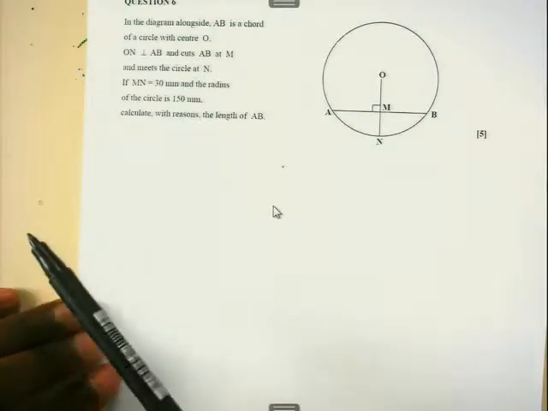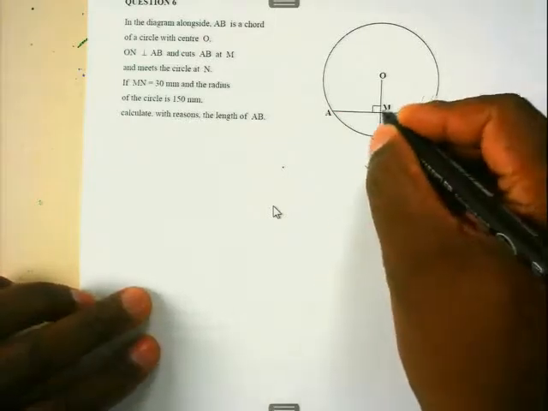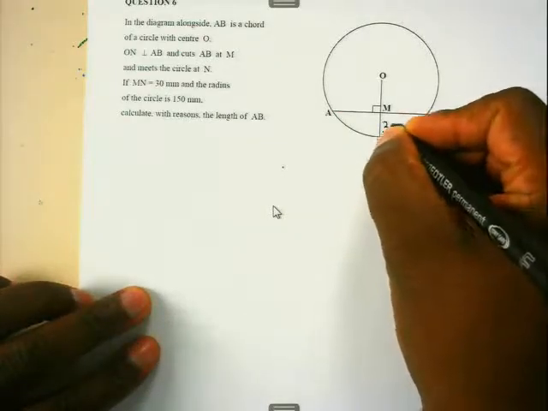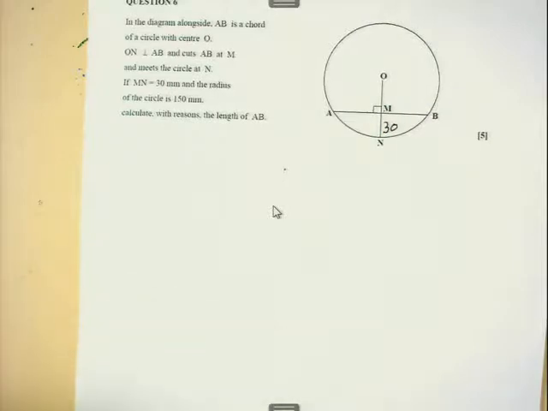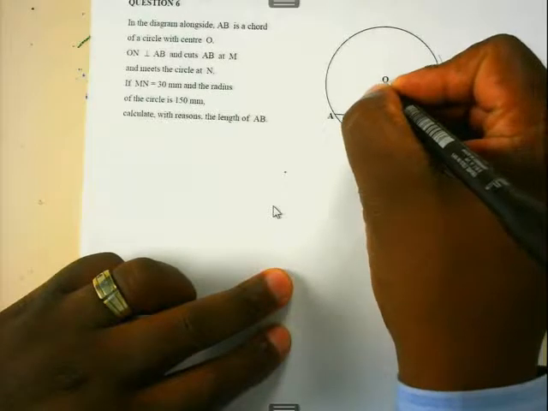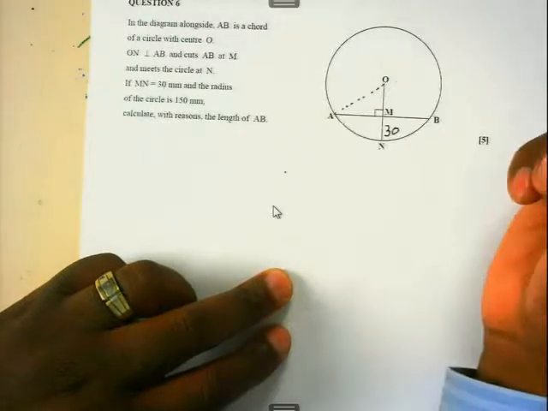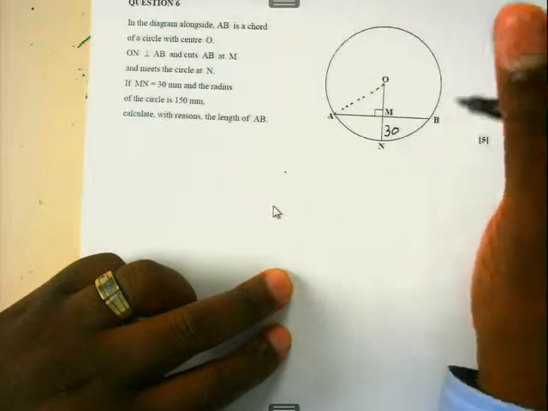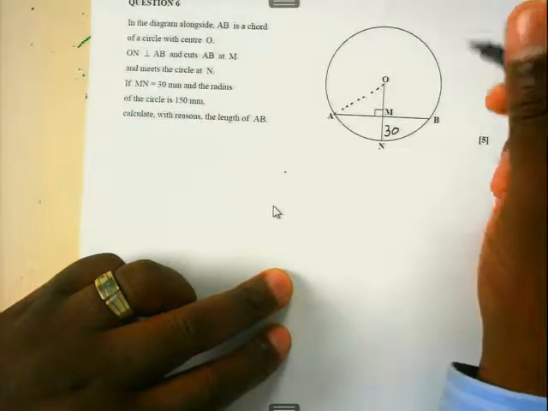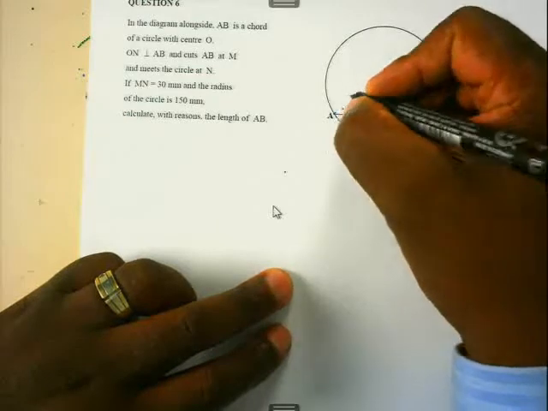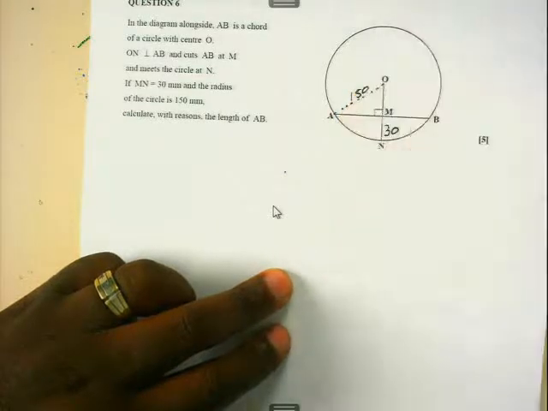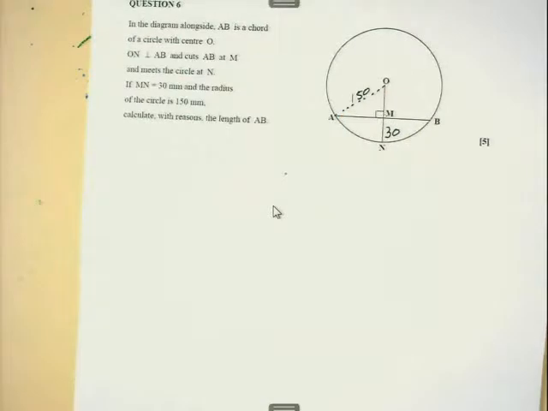MN is 30 millimeters. Check MN. You immediately mark it on the diagram. The radius of the circle is 150 millimeters. What is the radius? A line from the center to the circumference. OA is the radius. OB is also the radius. ON is also the radius. So the radius is 150 millimeters. All the information that you have, you immediately mark it on the diagram.